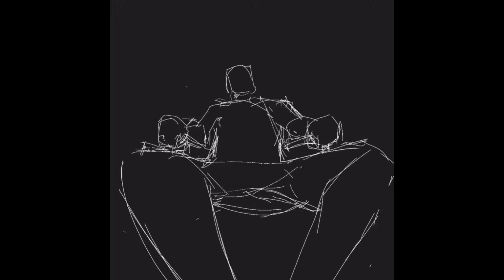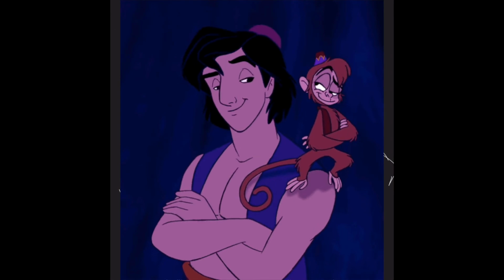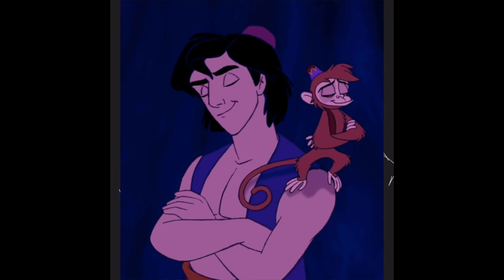Now, why a monkey is absolutely perfect for Aladdin's companion is because they're both supposed to be fairly mischievous, and both character designs look fairly similar. Like if Abu were to be a human, they probably would look the exact same. They both have a very scrawny look to them, and they also have the exact same hairstyle. And as far as personality goes, they both have a very mischievous personality.